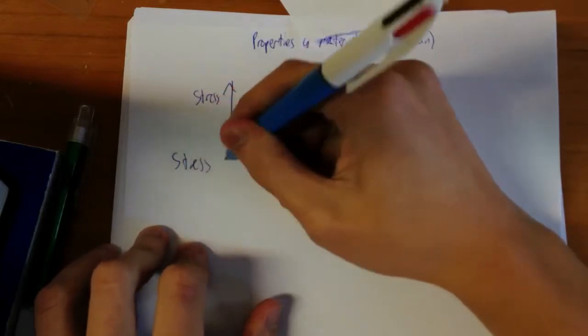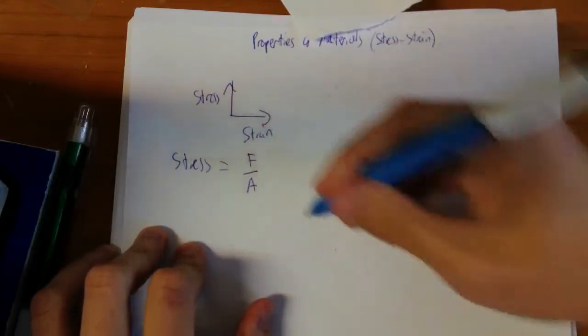So that's what stress is. Stress equals force over area. Okay?